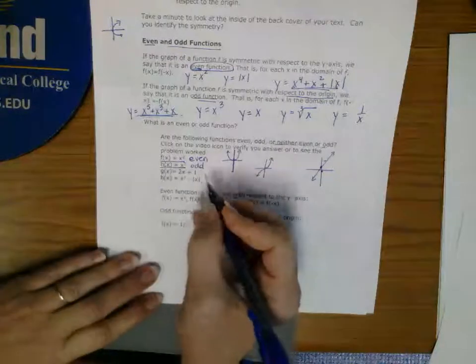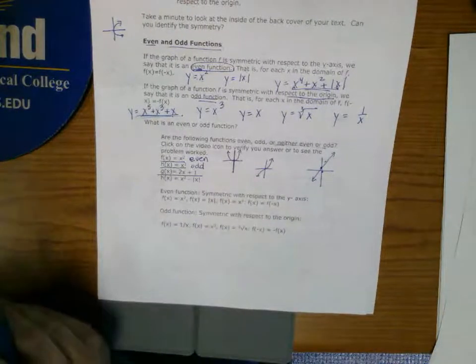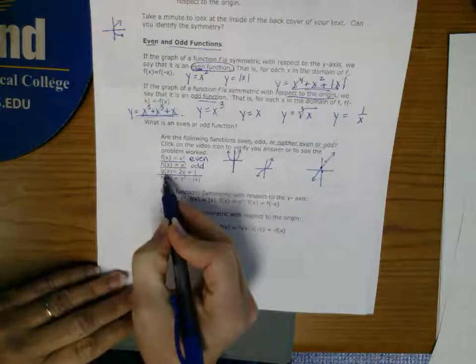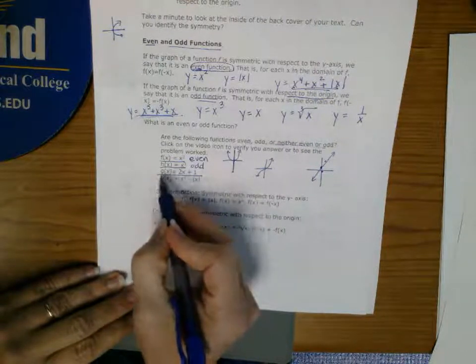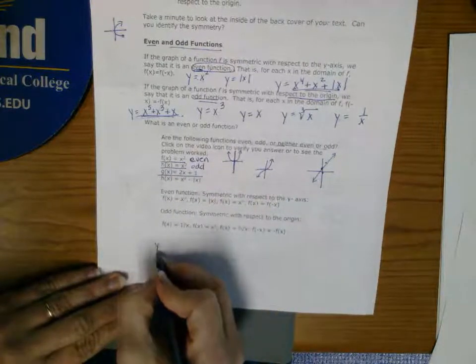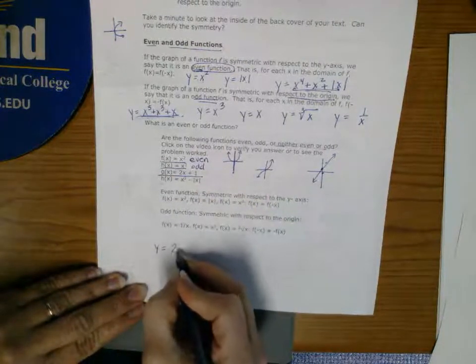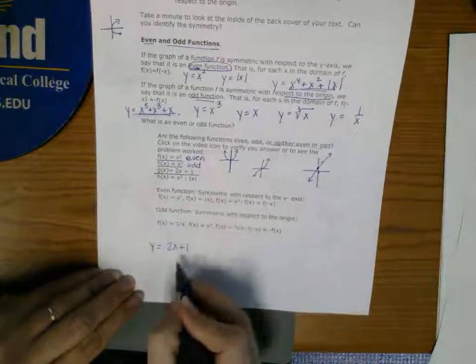Okay, but officially, the way we're supposed to check for symmetry, if we think it's going to be symmetric with the origin, we have to change our y to negative y and our x to negative x, right? We change both of these for origin symmetry. So let's do that. Let's go down here at the bottom. y equals 2x plus 1, right? It says g of x. That means the same thing as y equals.